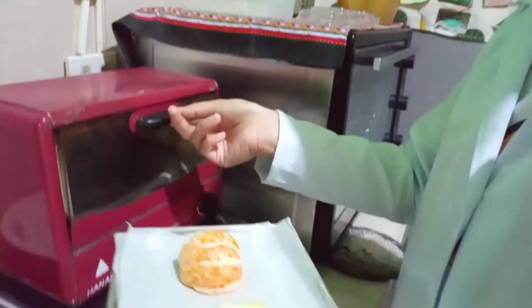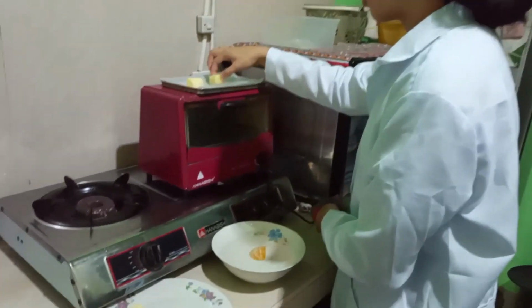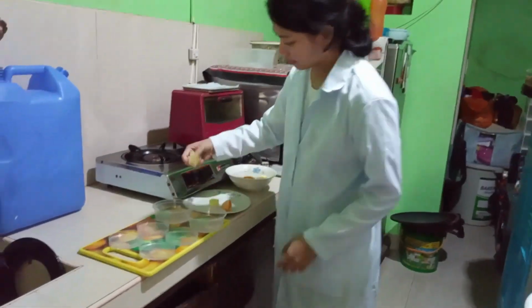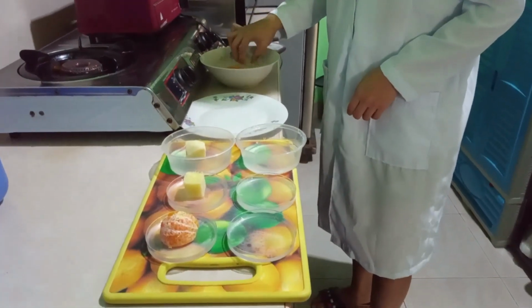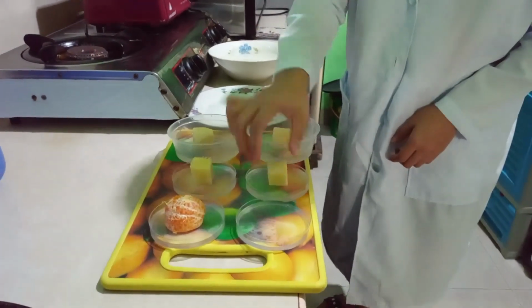Heat a piece of apple, orange, and pineapple in an oven for 1 to 2 minutes. Cool the pieces of fruits to room temperature by submerging them briefly in cold water. Place the regular and heated pieces of fruit on top of the gelatin. Let the fruit pieces sit undisturbed for at least 1 hour. After an hour, remove each piece of fruit and look at the surface of the gelatin underneath.